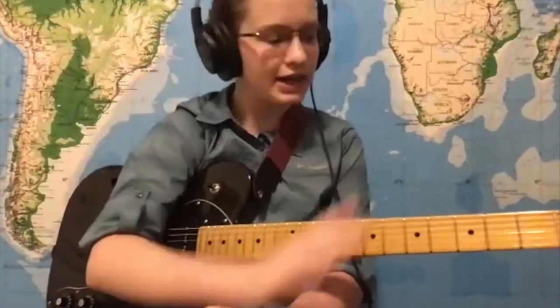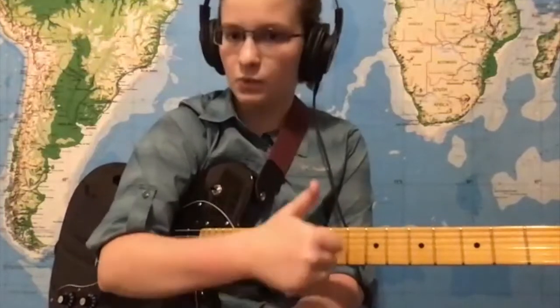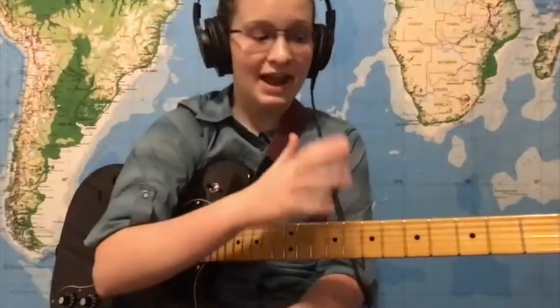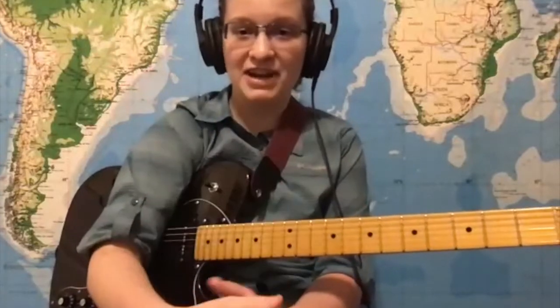You can apply it in any key whatsoever by simply taking the first note, calling it the 1 chord, the major 1 chord, going to the fourth, the major 4 chord, and the fifth chord, which is the major 5 chord. And so you just play the fifth note as the root and make it a major, and you have a 1, 4, 5 in any key whatsoever. So that's the basis for a chord progression there.